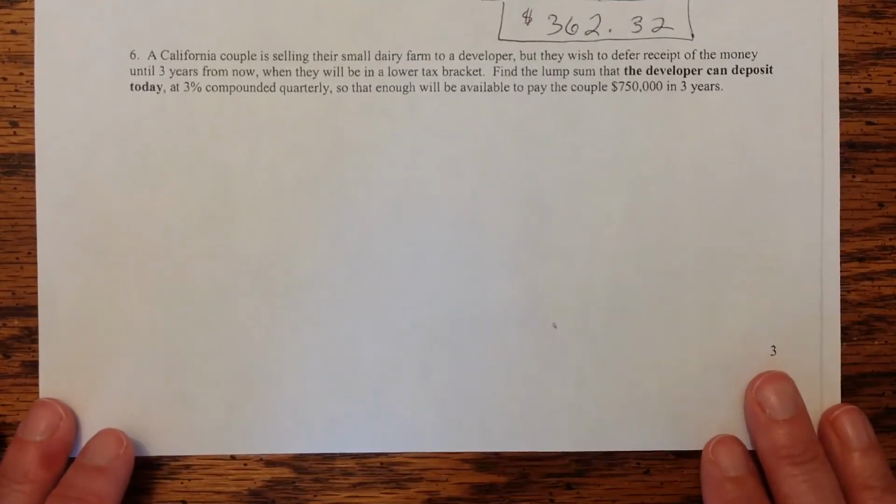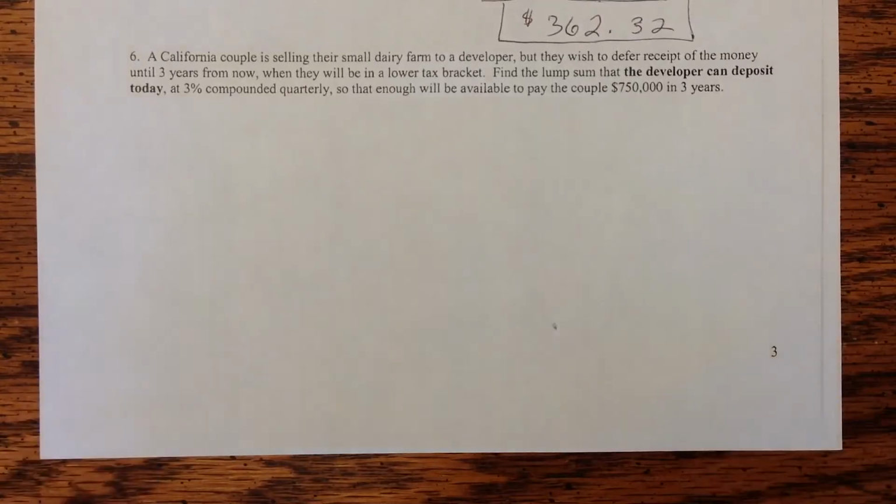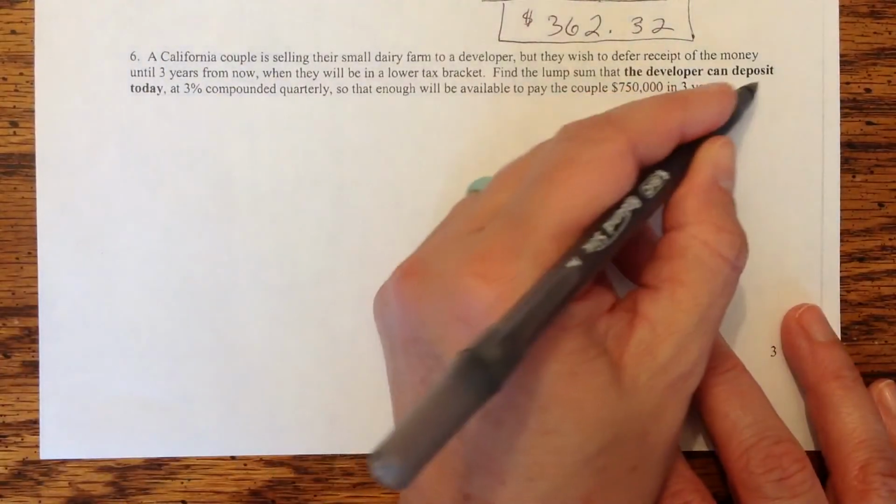Last compound interest problem is about a California couple. They're selling their small dairy farm, but they want to defer receipt of the money until 3 years from now when they can be in a lower tax bracket. So the developing company has 3 years to start saving. So it says find the lump sum that the developer can deposit today.